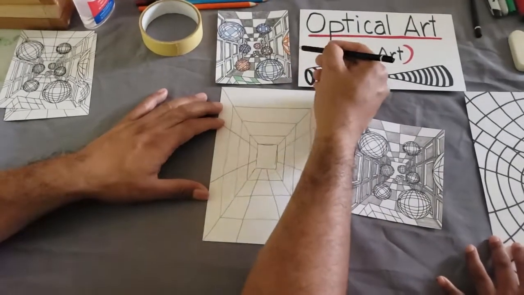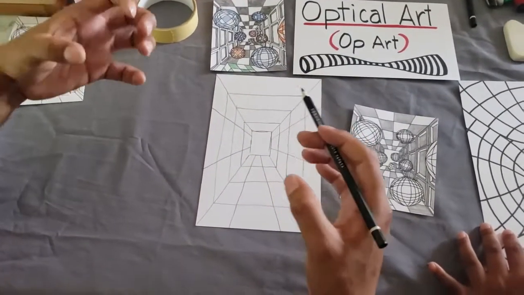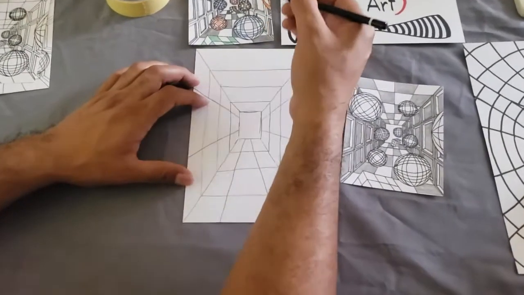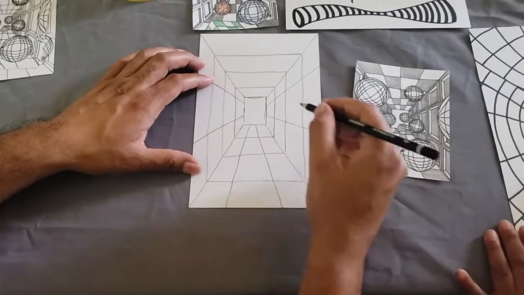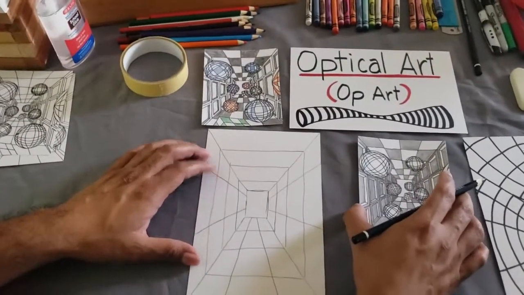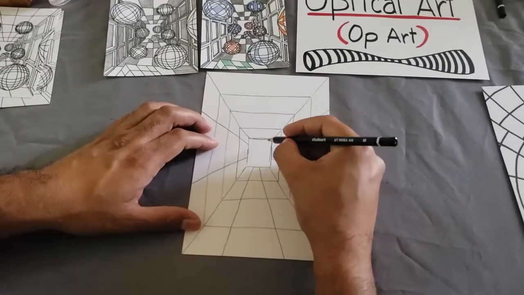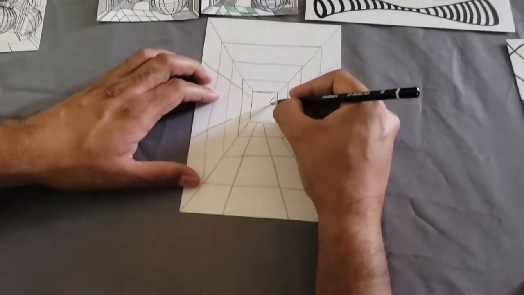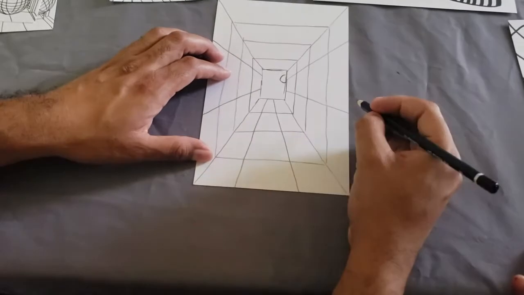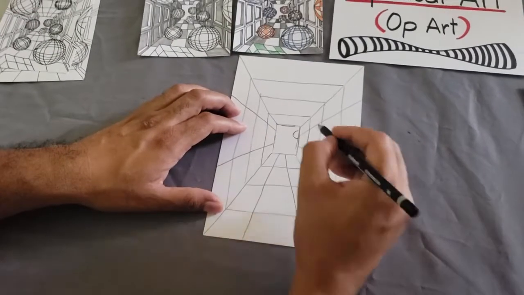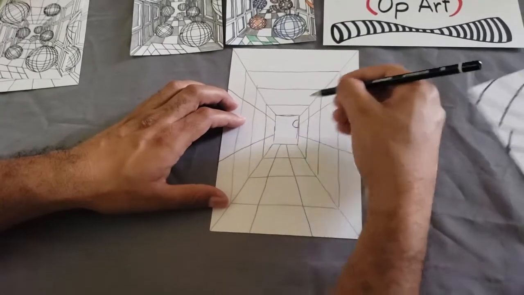And to make it even more believable of movement, then I could draw some cubes and some spheres, solid circles, solid squares. So here I'll do a small one, make it seem as if our first sphere is behind, inside another room.